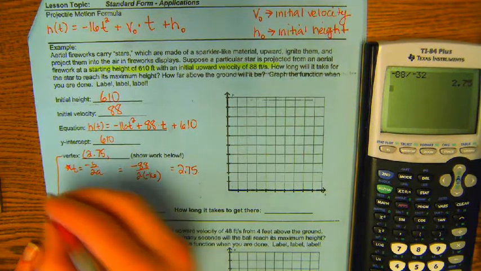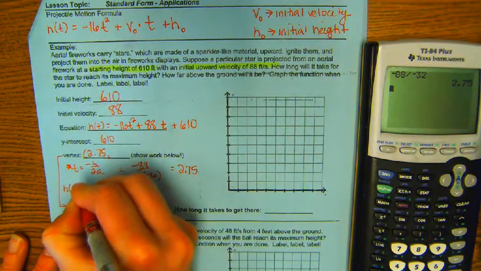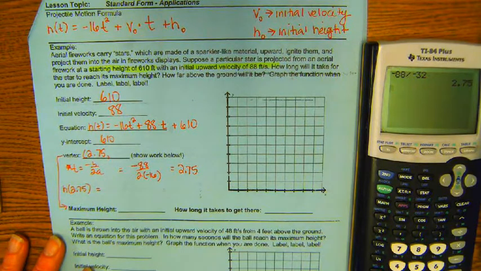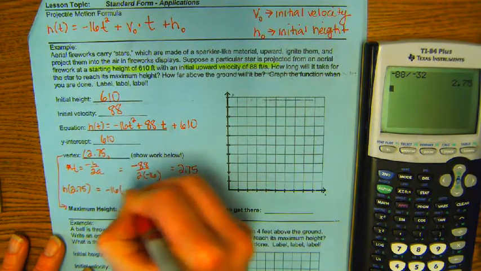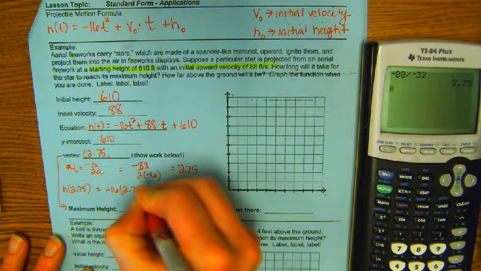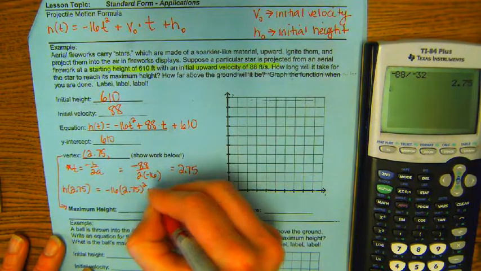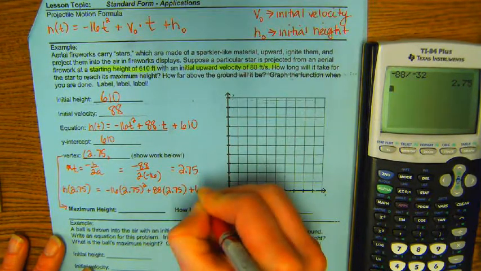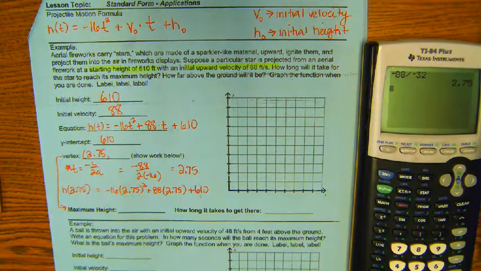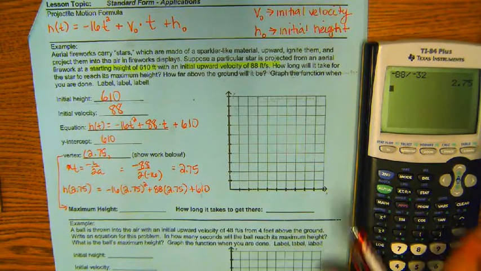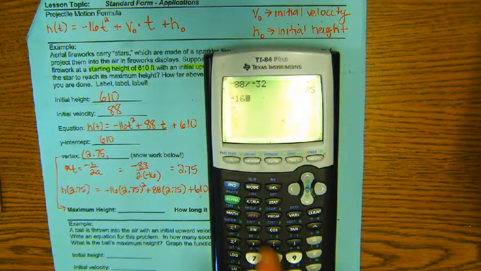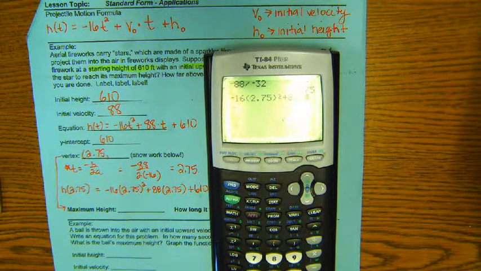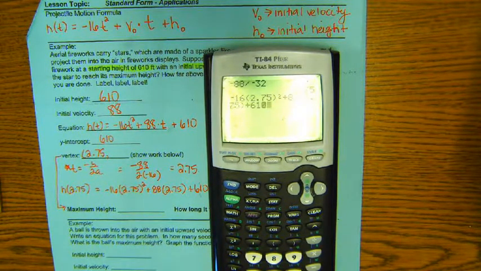Plug it in, and let's just put it in our calculators. So it's going to be negative 16 times 2.75 squared plus 88 times 2.75 plus 610. When I do that, I get 731.